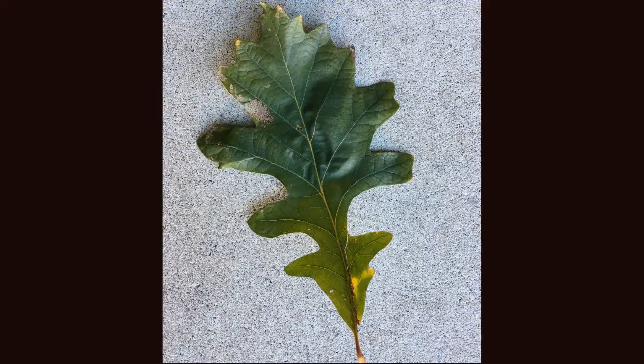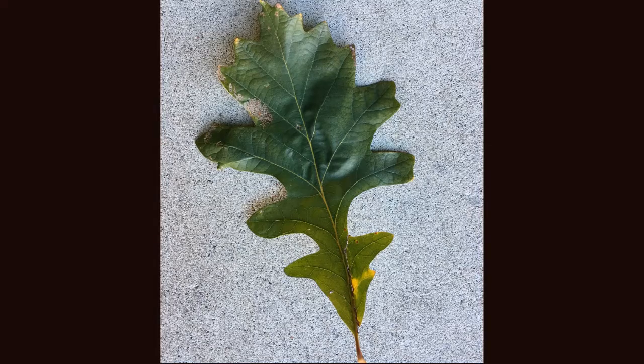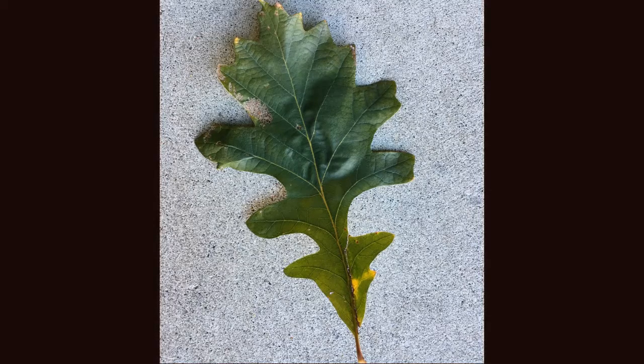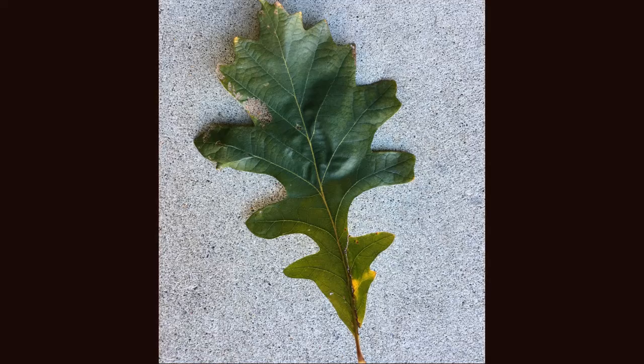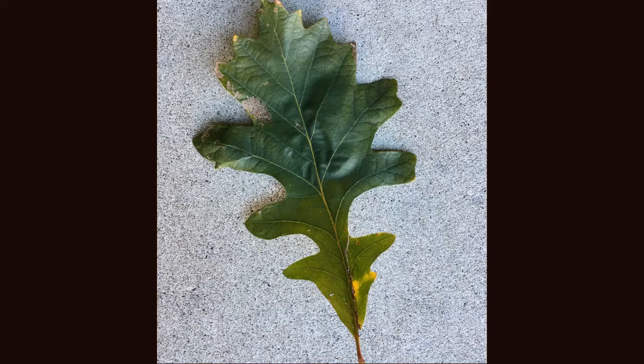Here's a leaf from this tree. What do you notice about this leaf? What color is it? What shape is it? Look at the edges. This leaf has lobes instead of points. How many lobes can you count? What do you notice about the stem on this leaf?